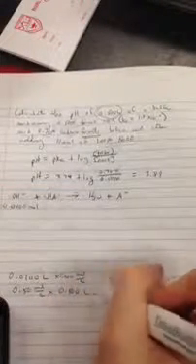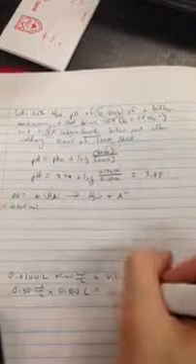The acid concentration, I have that, but I want to convert it to moles. The acid concentration was 0.50, and I'm told I have 0.50 liters, so I want to make sure I factor that in. So that's 0.50 moles per liter times the volume of the buffer. 0.5 times 0.5, I should be able to do that in my head: 0.25 moles.